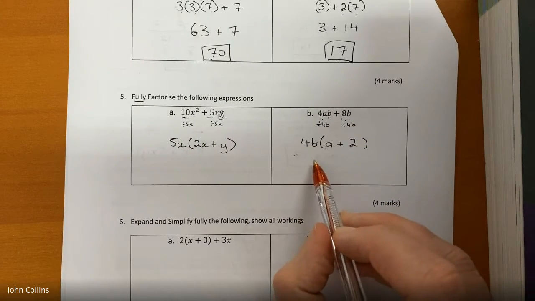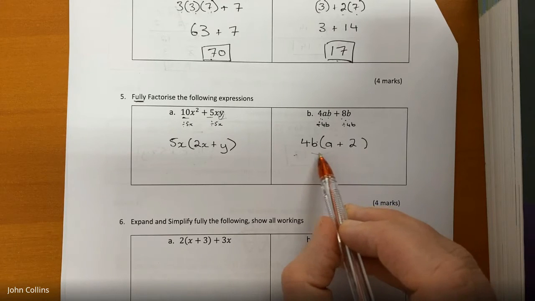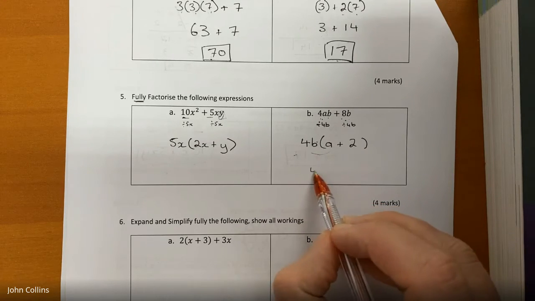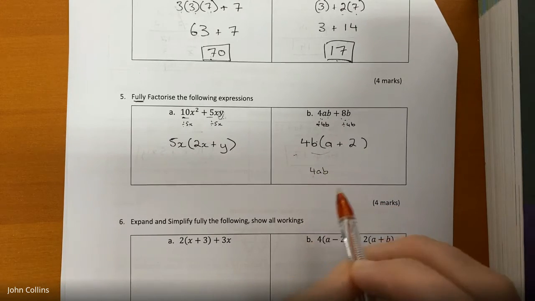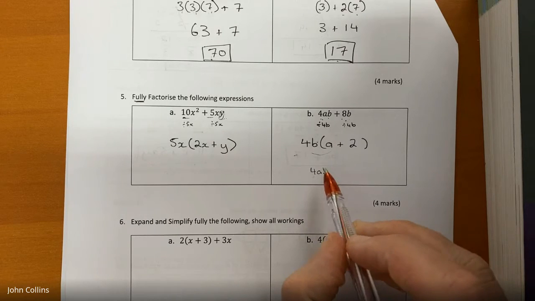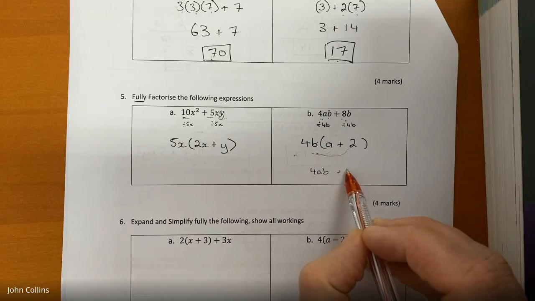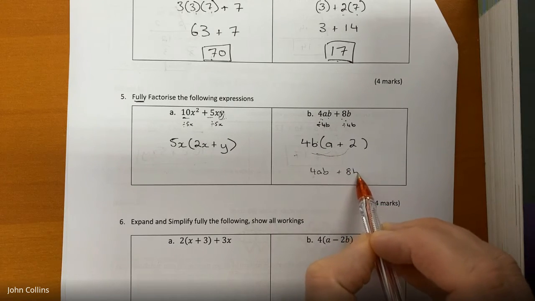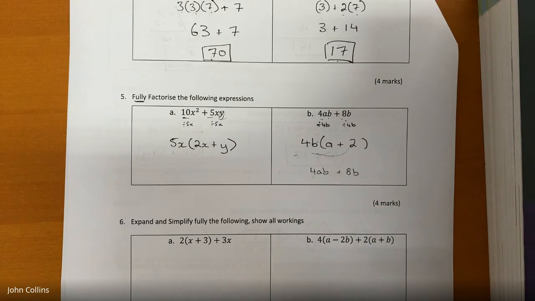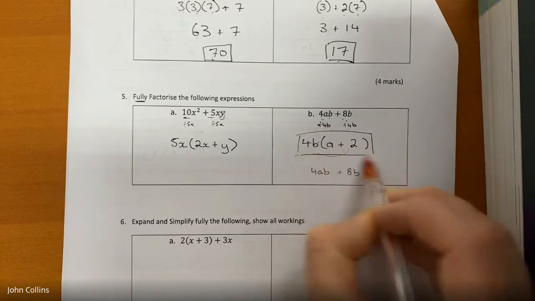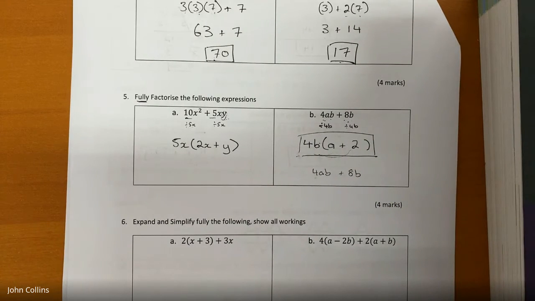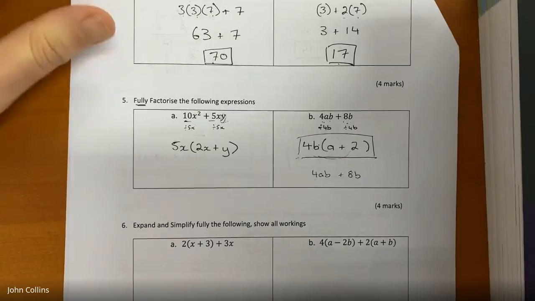You can always test your answer by multiplying it back out. 4B times A is 4AB in alphabetical order. And 4B times 2 is, well, 2 times 4 is 8B. Okay, so this is the answer for 2 marks. All right, so that question was also worth 4 marks.